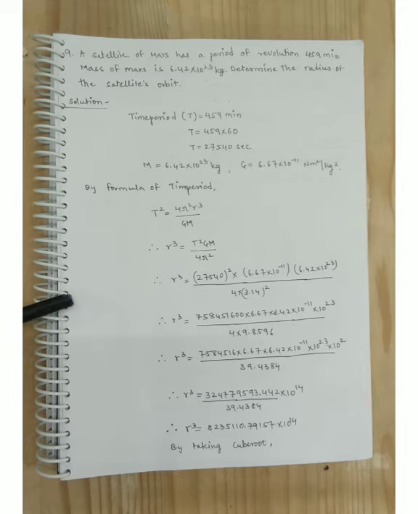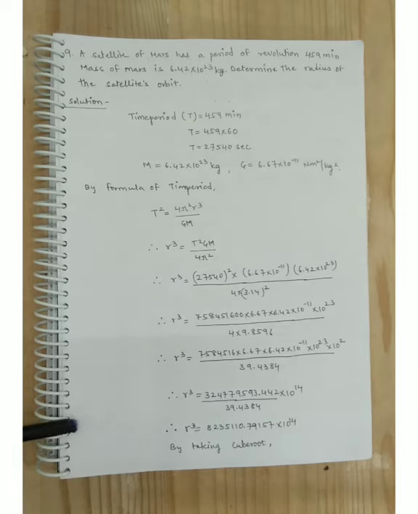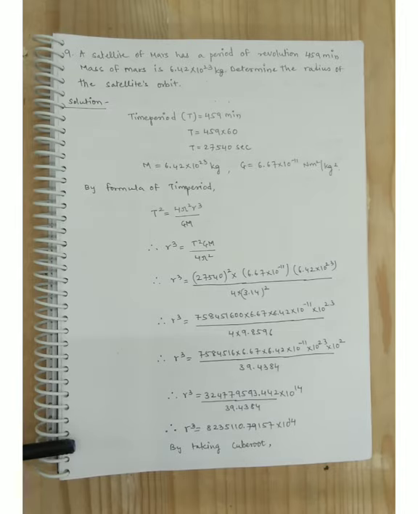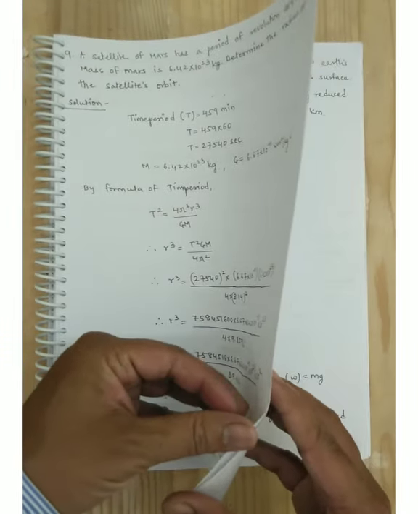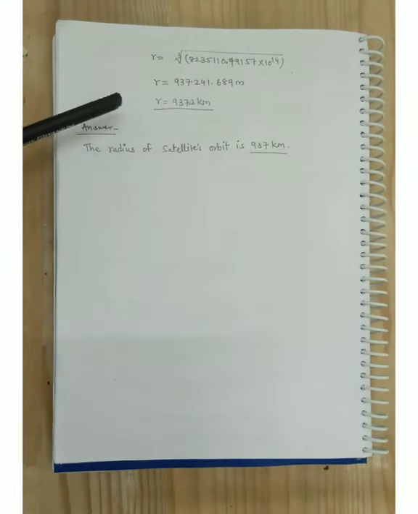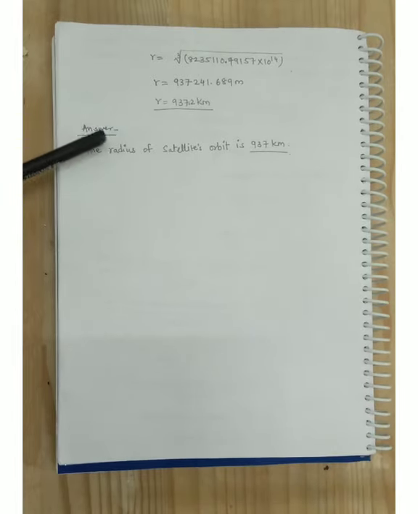Now putting the values in the formula with the help of a calculator, you get r³ = 823,511.79157 × 10^14. After getting this answer, if you take the cube root with a calculator, you get 937,241.689 meters. If you have the capability, write the answer in kilometers, otherwise you can write it in meters, that's okay. The radius of the satellite's orbit is 937 kilometers. Okay.